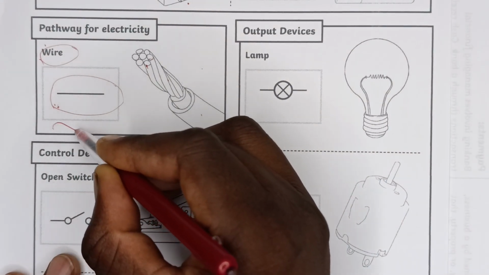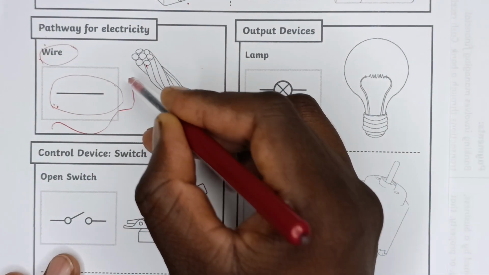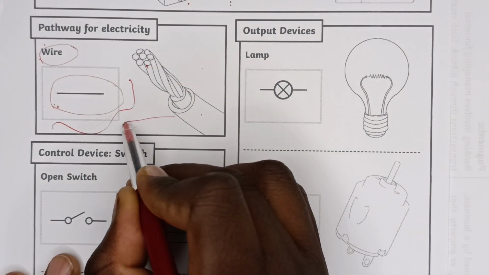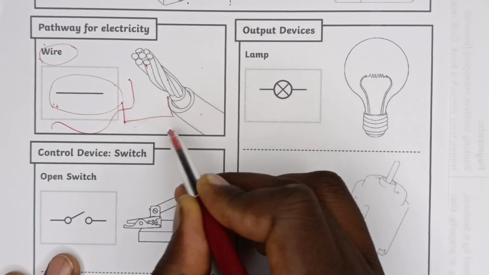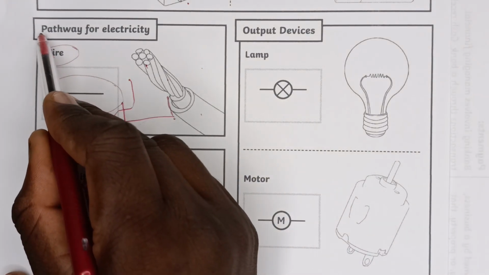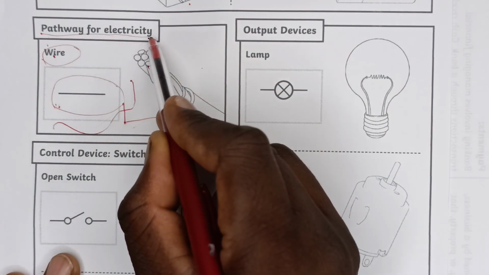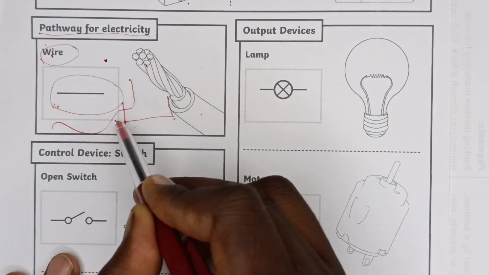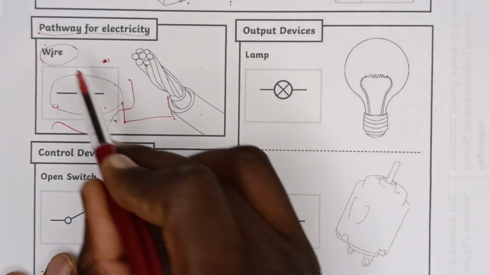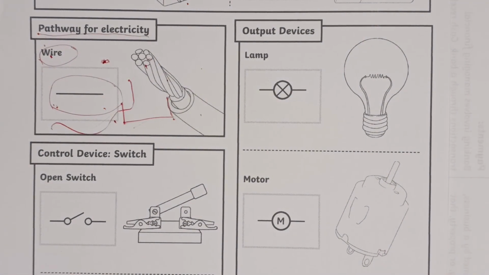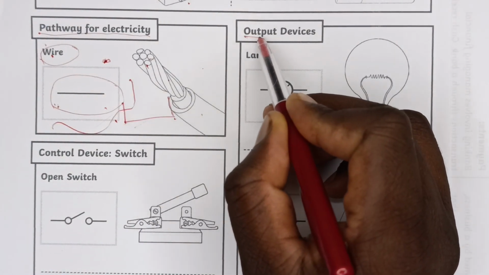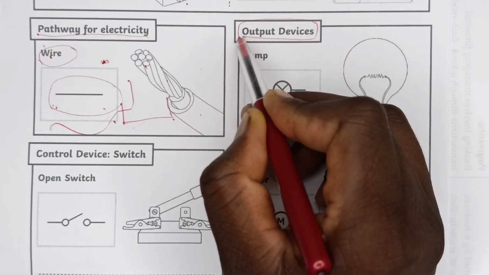It is not something that goes like this. You say you are drawing a circuit, but you have got a line like this. No, it has to be straight. Even when it makes a turn, it's straight. So a wire is represented by a straight line, and its function is to create a pathway for electricity. It connects the components. From one component to the other, we use wire to connect, which is the pathway for electricity.